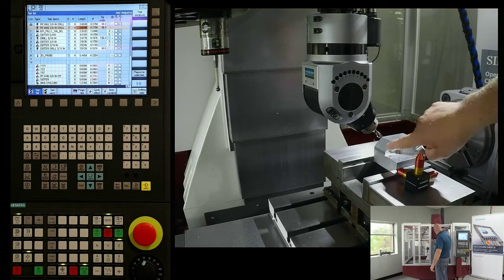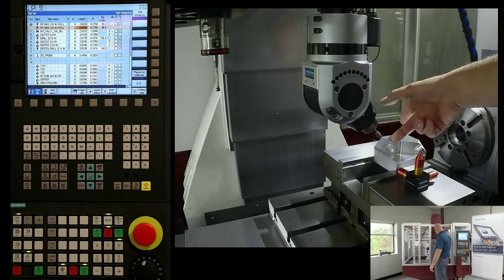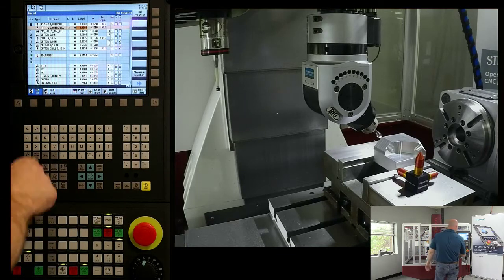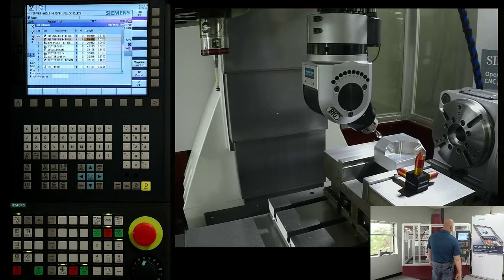So by activating two different work coordinates and then touching off to that datum, I can show you that we can set up this tool in any orientation. So I'm not limited to having to force the tool to be vertical when I set up the offset, or maybe in a 90-degree orientation. We're going to show you both. So in the first one, I do want to make sure I have cutting edge 1 loaded. So I'm just going to do that through my tool change field.